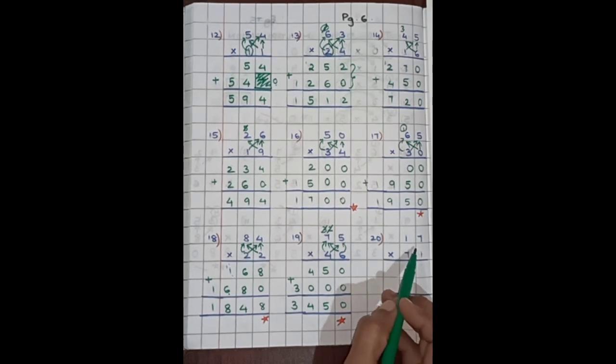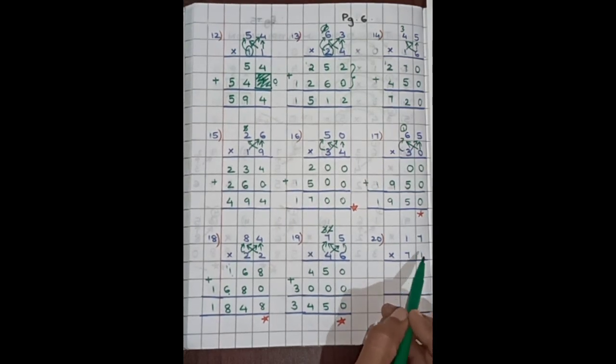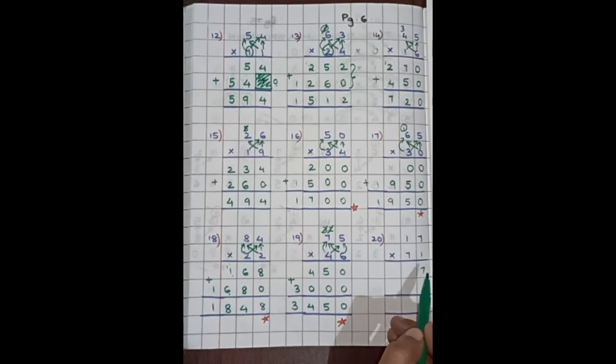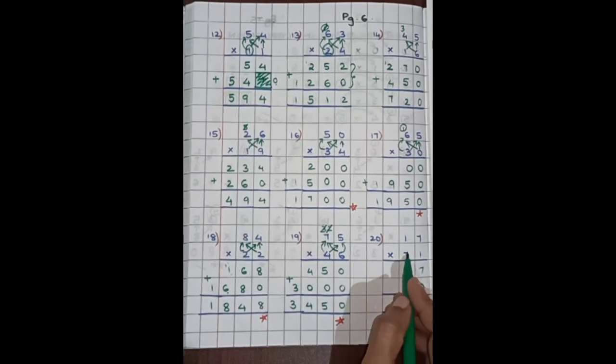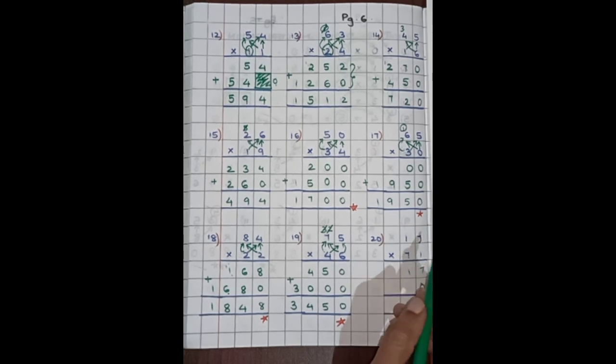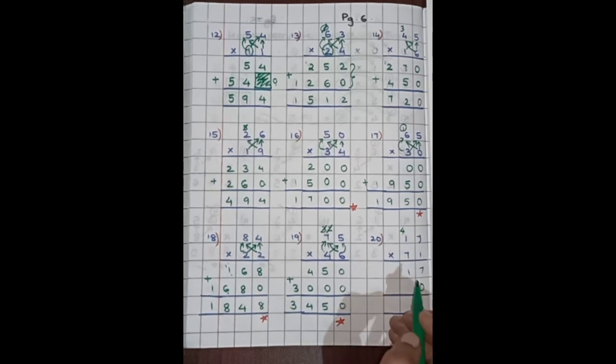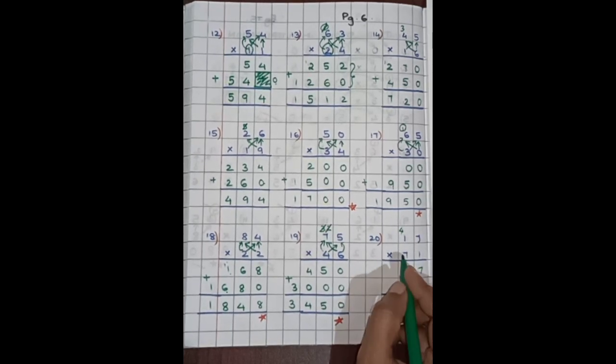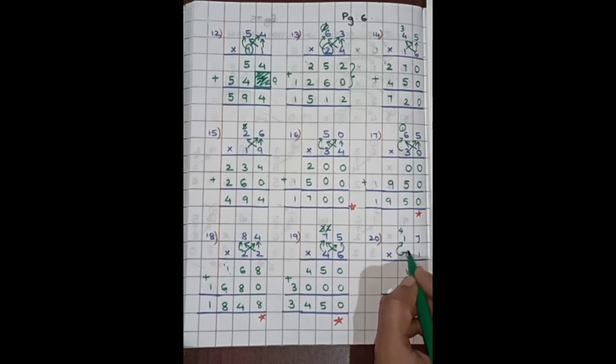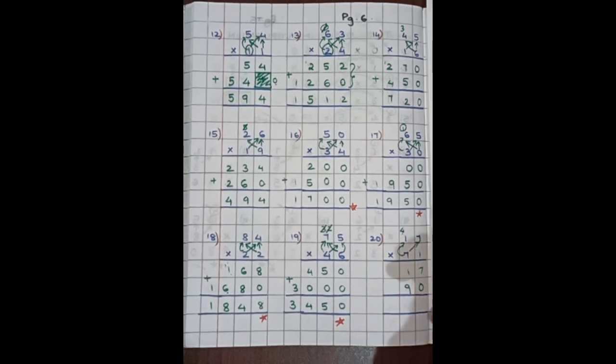So now the last one, that is 7 1s are 7, 1 1s are 1, 0, 7 7s are 49. So 4 carry over 9, 7 1s are 7, 7 1 7, 8 9 10, 11.